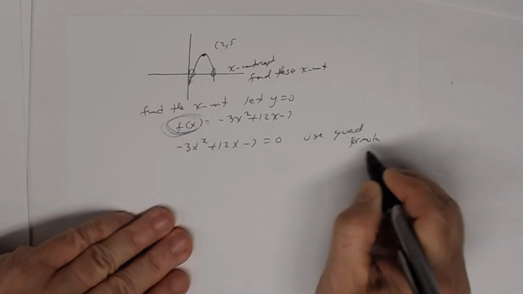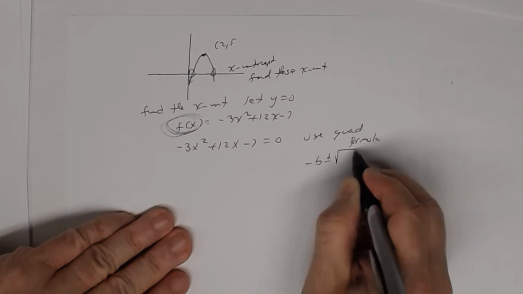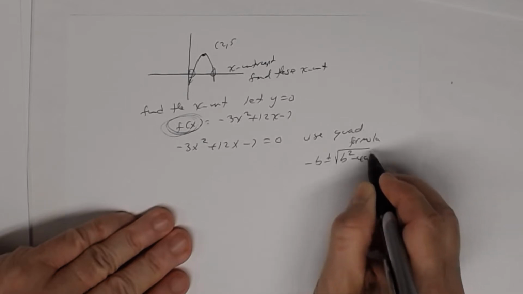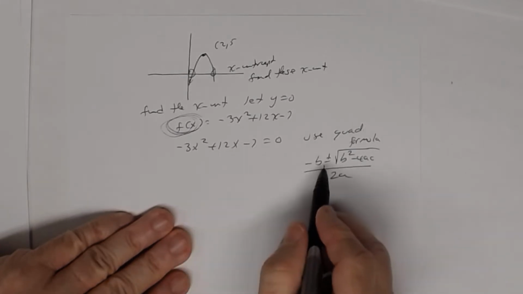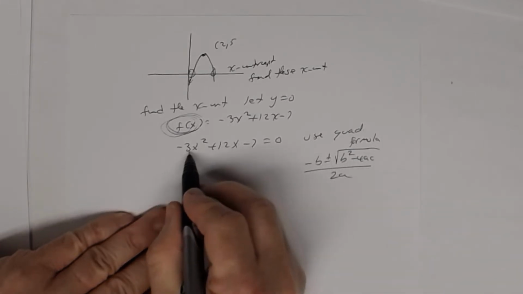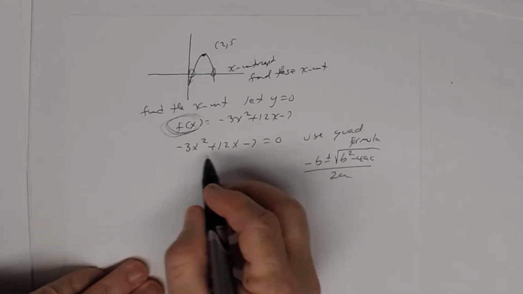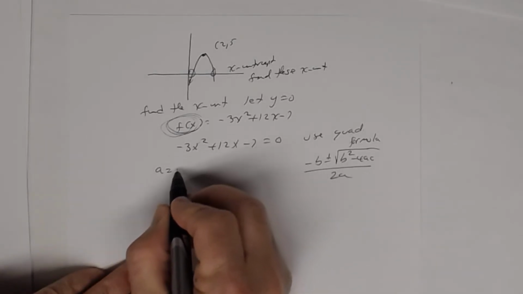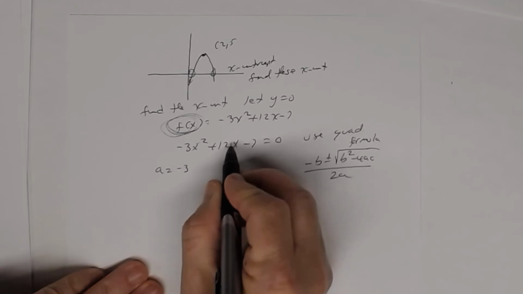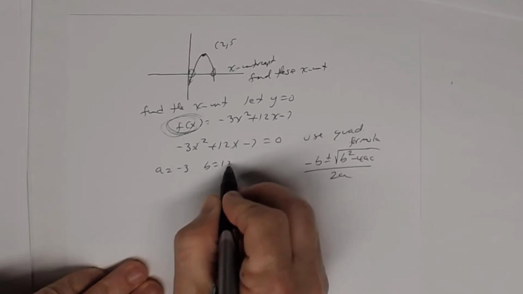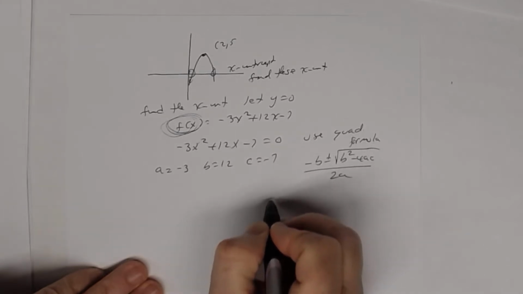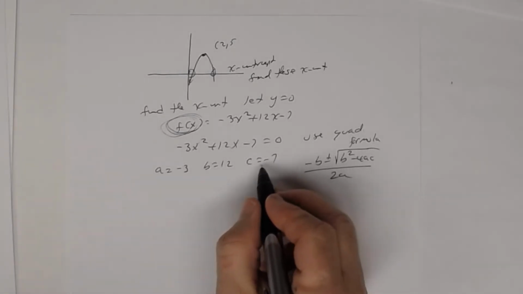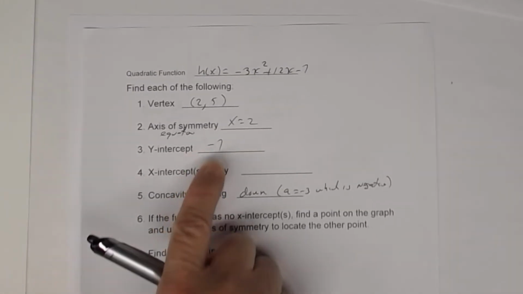Remember, the quadratic formula is the opposite of b plus or minus the square root of b squared minus 4ac, all of that divided by 2a. When using the quadratic formula, you have to substitute for a, b, and c, so be careful when you denote them. a is the coefficient of x squared, which is negative 3. b is the coefficient of x, which is a positive 12. And c is your constant, which is a negative 7. That c, negative 7, happens to also be your y-intercept.